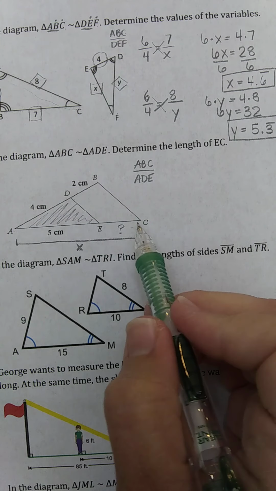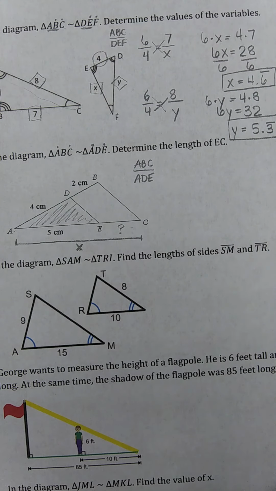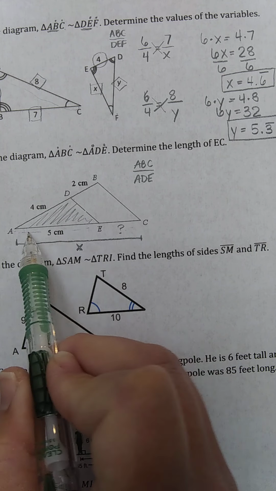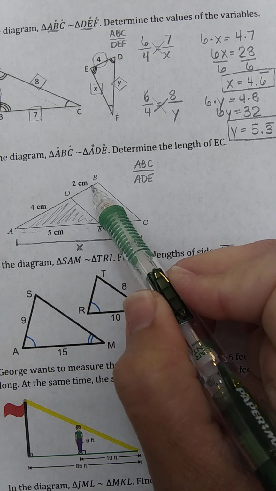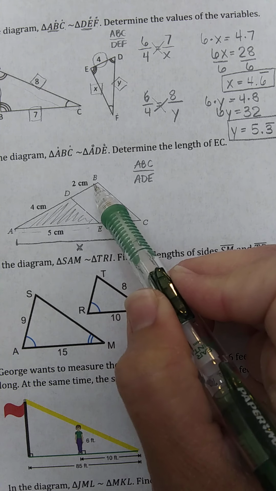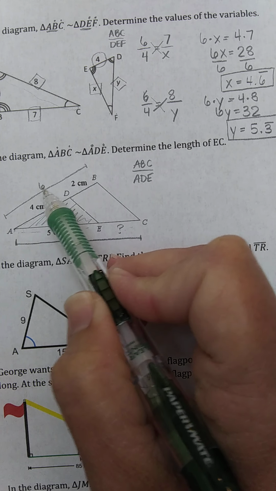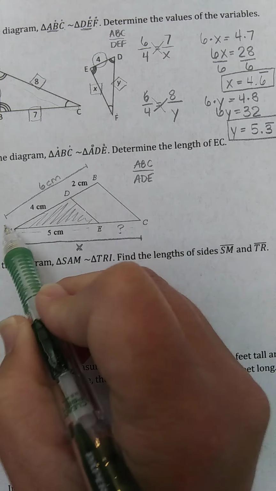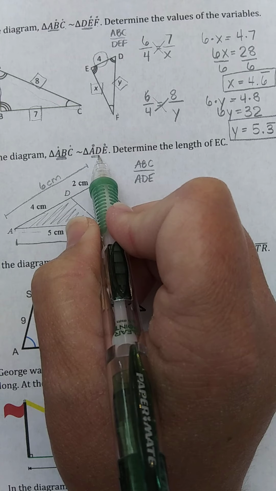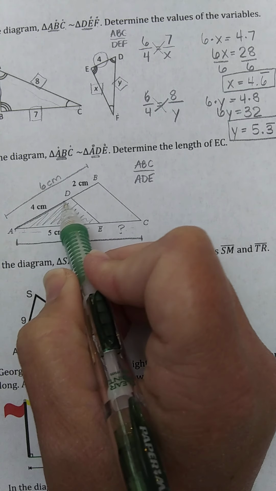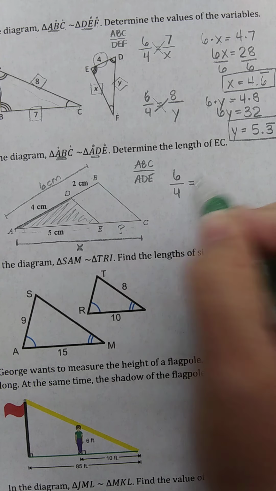What we want is AC, so that would be the first and last letters, so AE is what that would correspond with, so AE would be this 5 right here. What I do know about triangle AB is this other side, way up here, from A to B, this whole length, I would need to add together 4 and 2 to get 6 centimeters. So I know AB, that's the first two letters. So the first two letters of the other triangle would be AD, which would be this distance right here of 4. So I would have 6 over 4 equals.